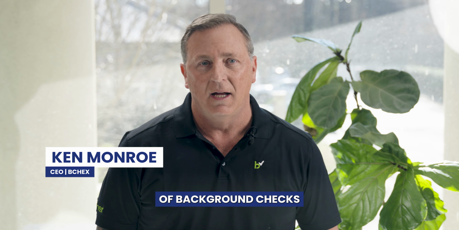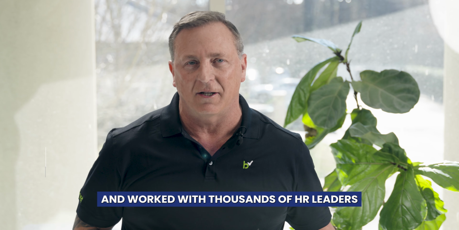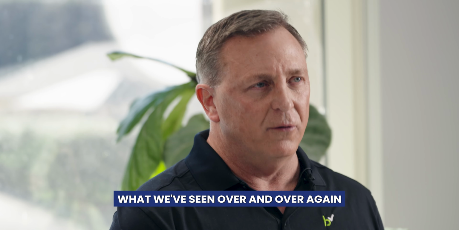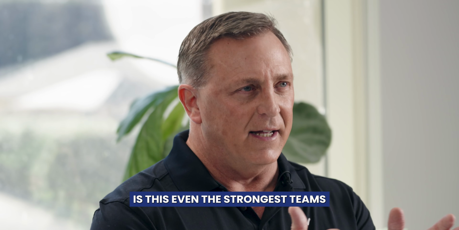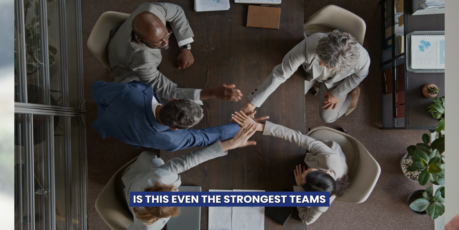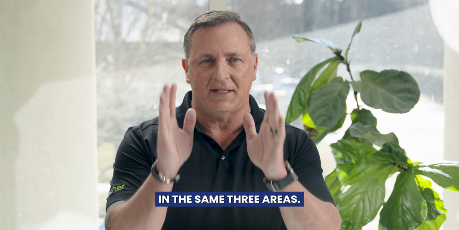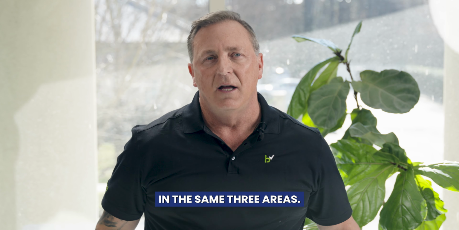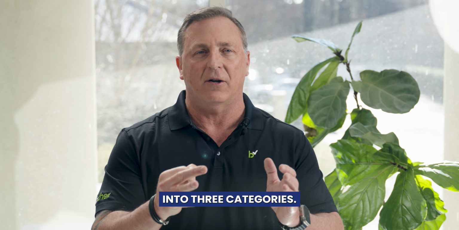At Bchex, we've overseen millions of background checks and worked with thousands of HR leaders and recruiters across every industry. What we've seen over and over again is this. Even the strongest teams tend to break down in the same three areas. These breakdowns usually fall into three categories.